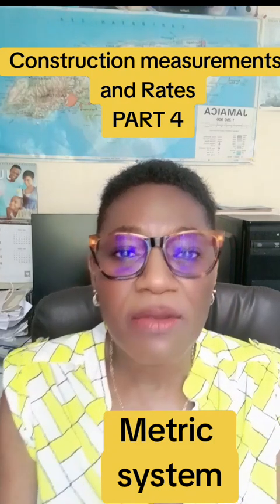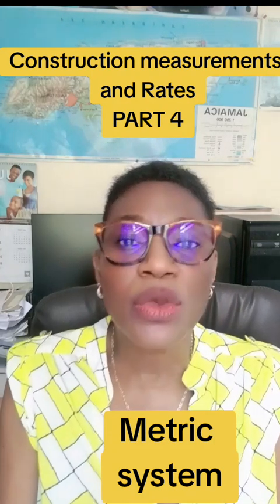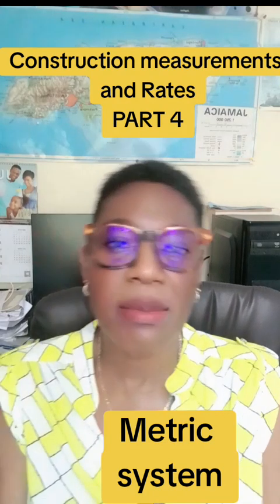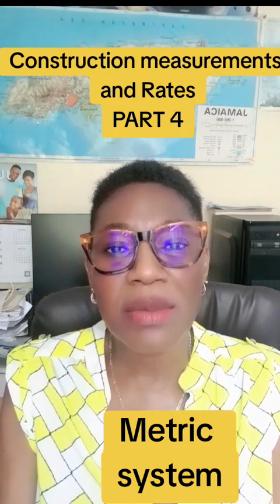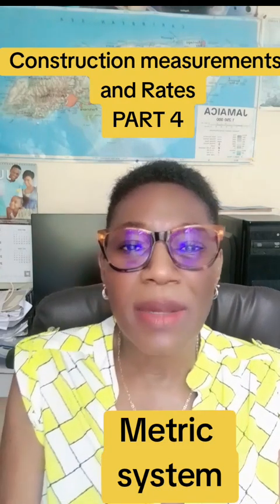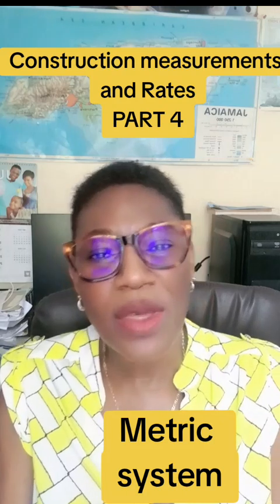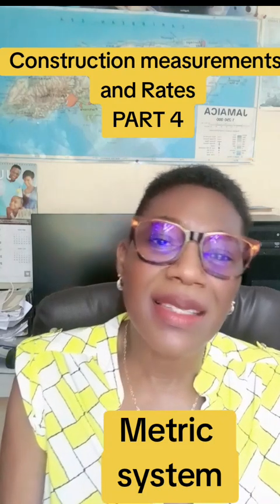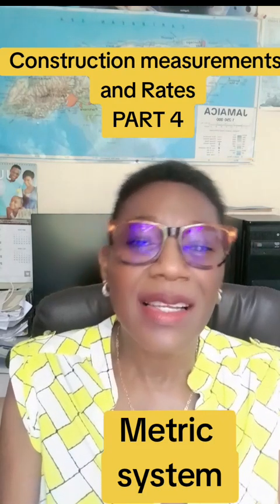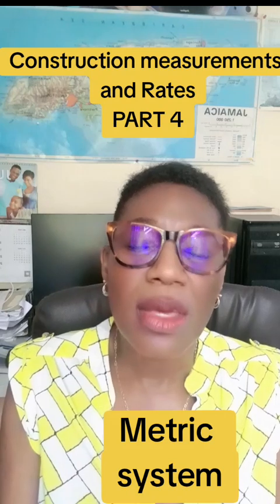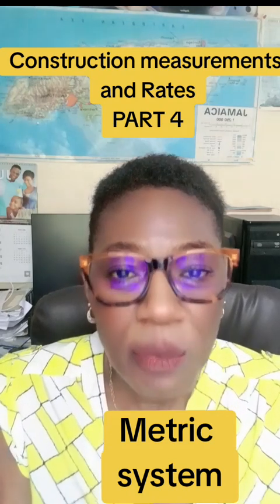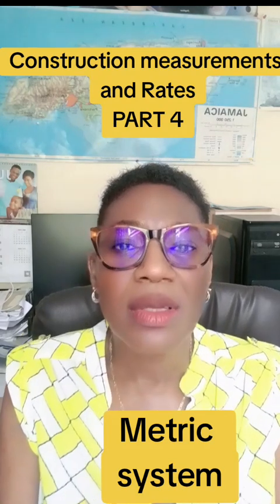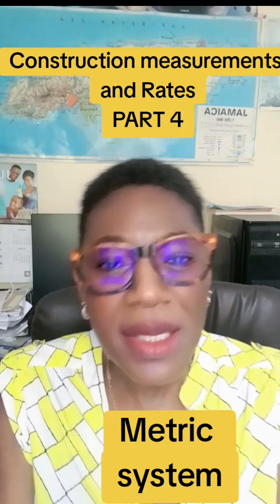When you're finding volume, you use 3 measurements. So it would be the length multiplied by the width multiplied by the height, or length multiplied by the width multiplied by the depth. And that gives you cubic meters or meters cubed.